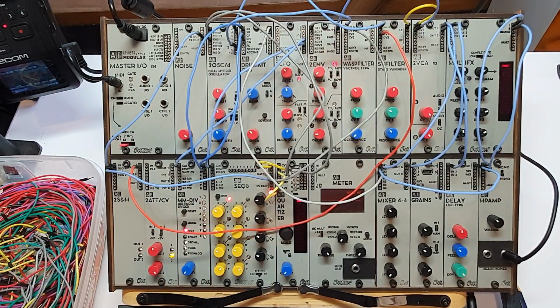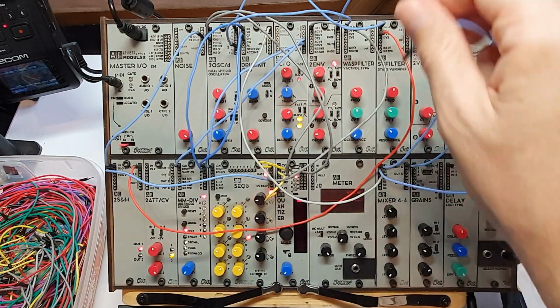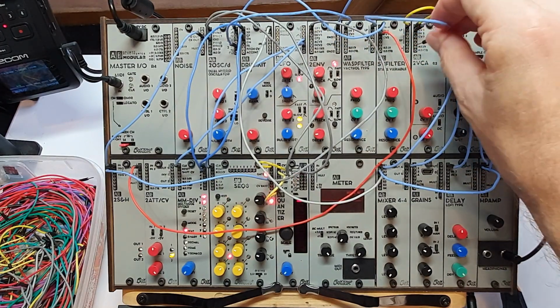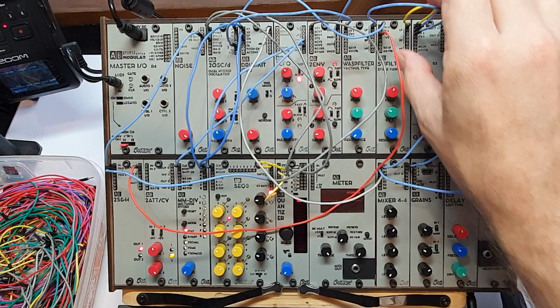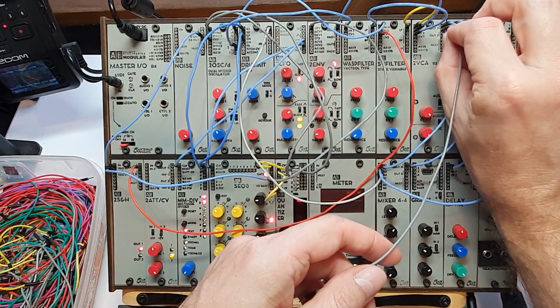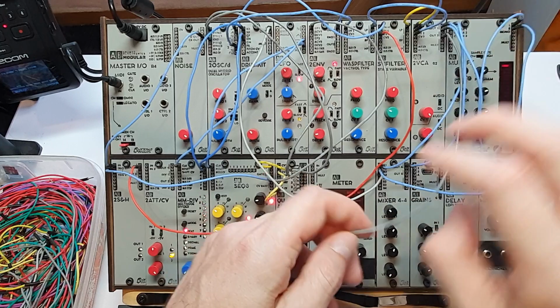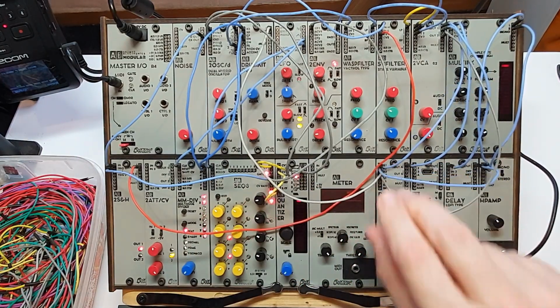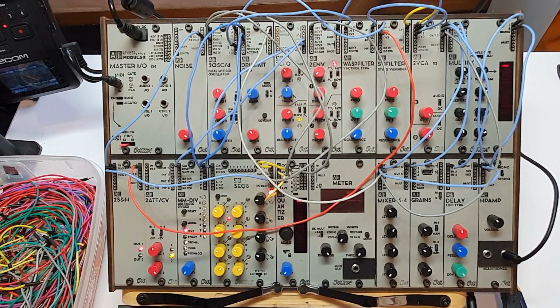And then from the WASP filter I'm going through a VCA, and from the VCA I'm taking that into my mixer on channel number 4. Now you've guessed it, there's one more thing missing. We have to open and close the VCA according to a gate signal.